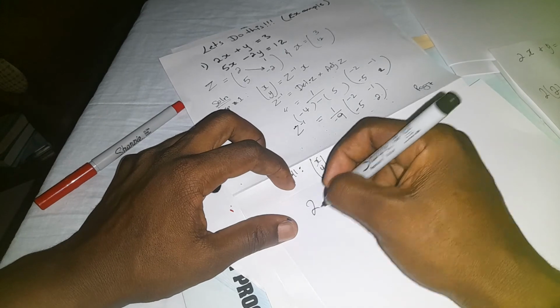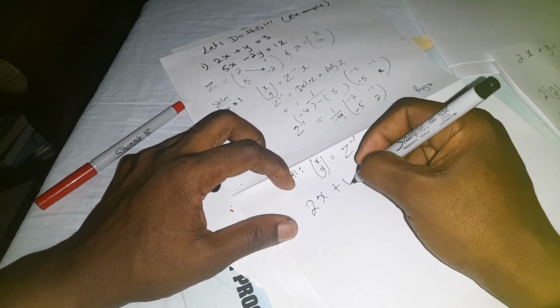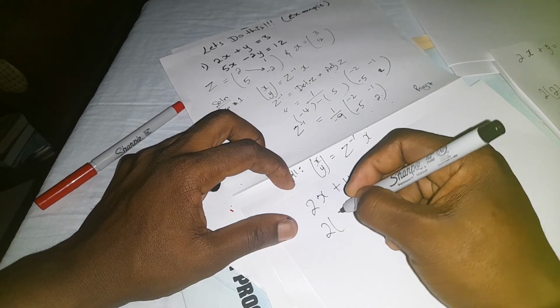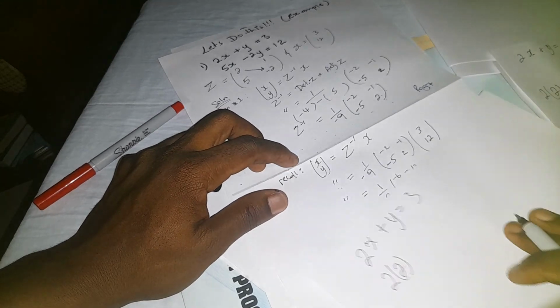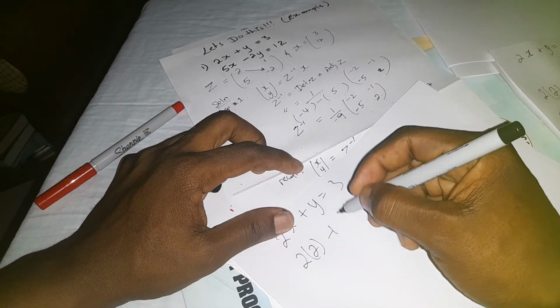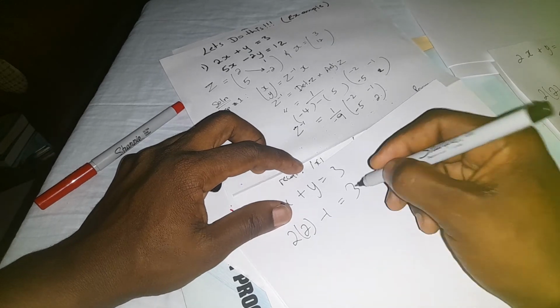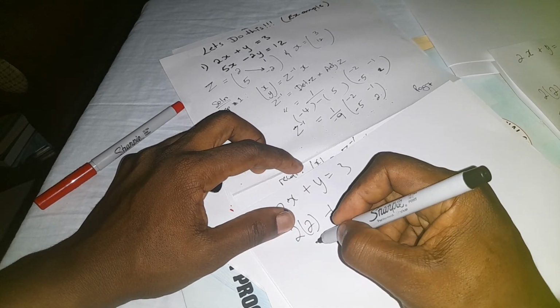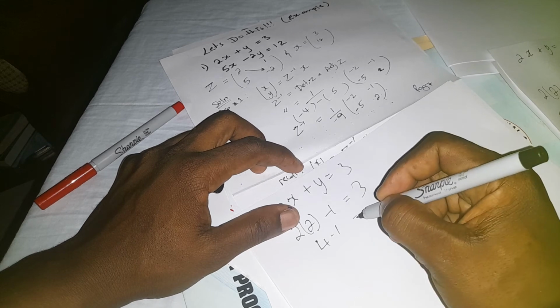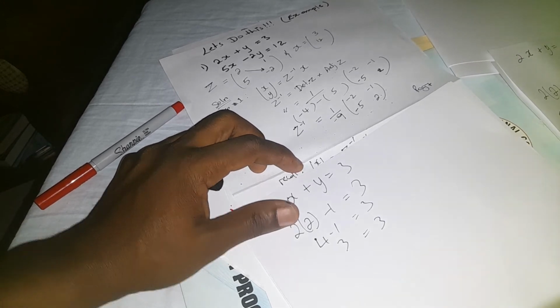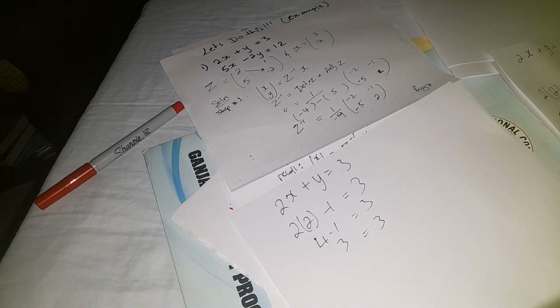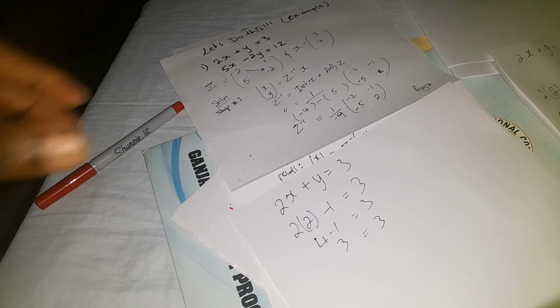Let us now substitute it back in the equation where we got it wrong the first time. If x is 2 and y is negative 1, it equals 3. See it here? 2 times 2 is 4 minus 1 equal 3. So people, we know everything. If we make any mistake, it's not because we don't know the thing or the procedure, either we move too fast or we are too confident. Alright, so you can make the correction and be careful.